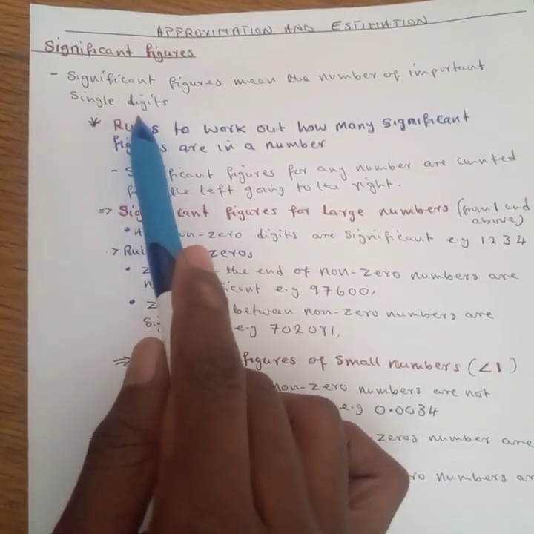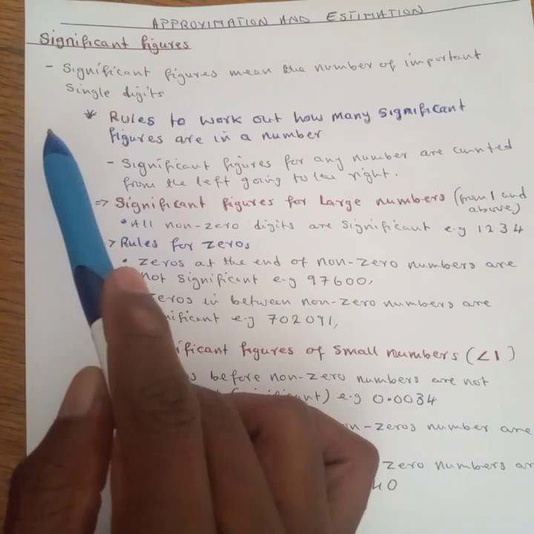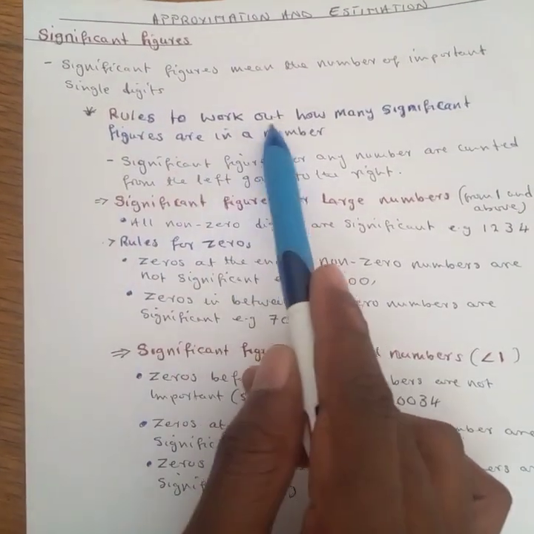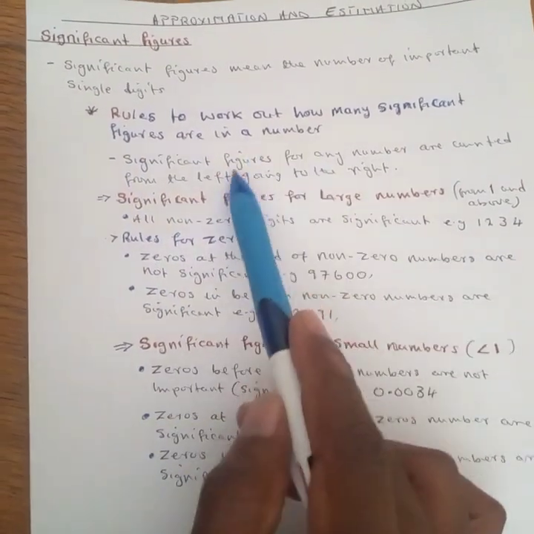In order for you to be able to answer the question of how many significant figures are in a number, you should know the following rules to work out how many significant figures are in a number. The rules are as follows.